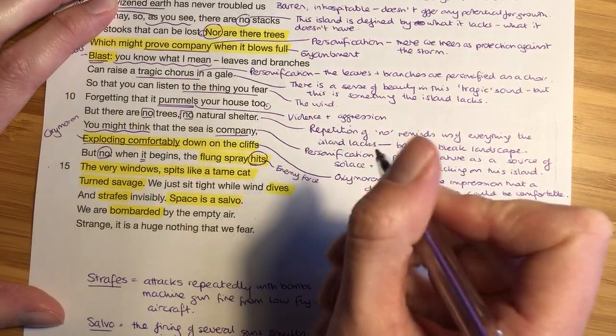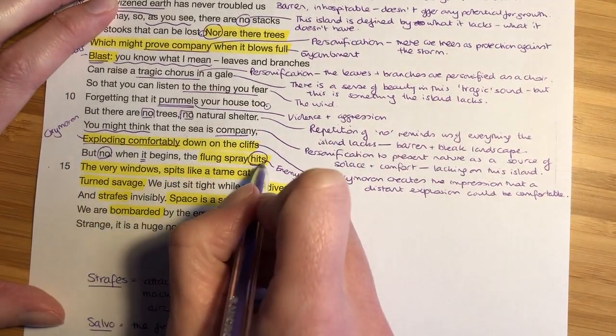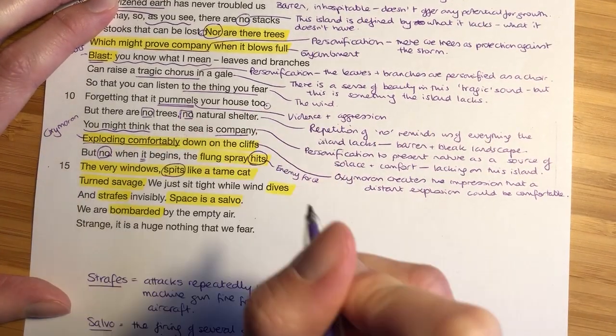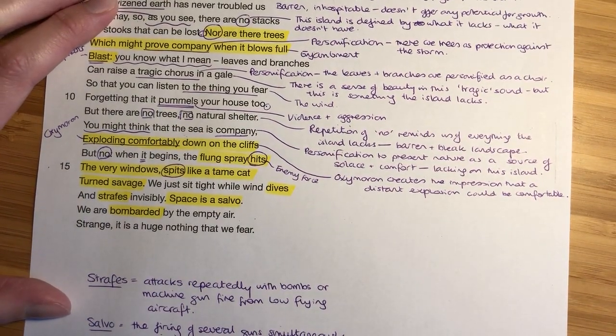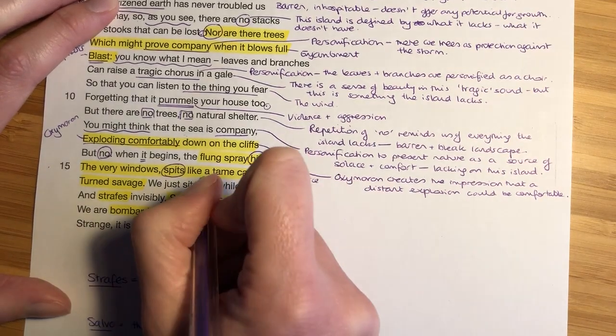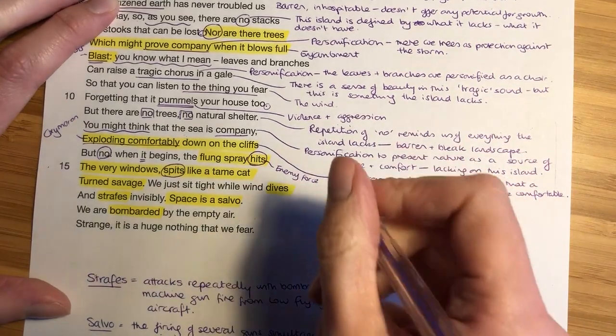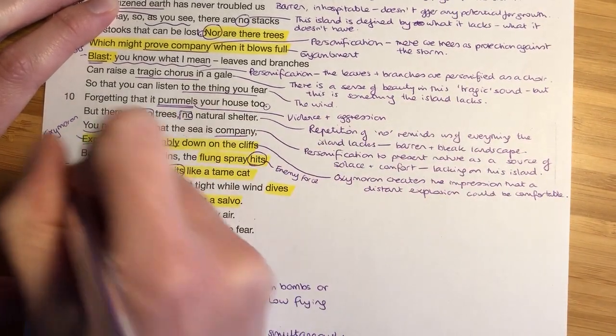And look at this internal rhyme here, rhyme in the middle of the line. Flung spray hits the very windows, spits like a tame cat turned savage. So we have this internal rhyme suggesting the violence and the aggression, hits and spits.